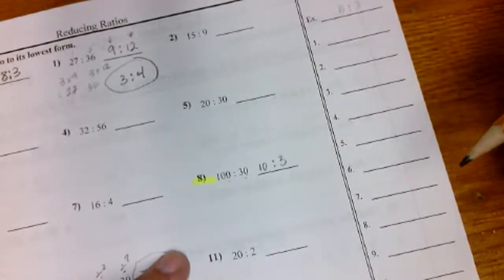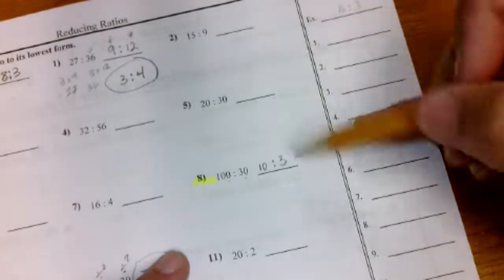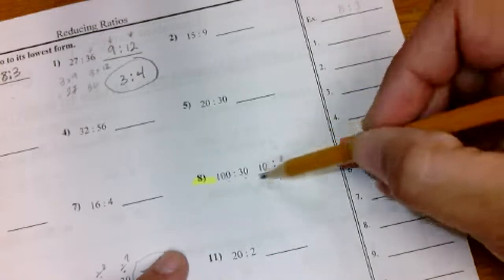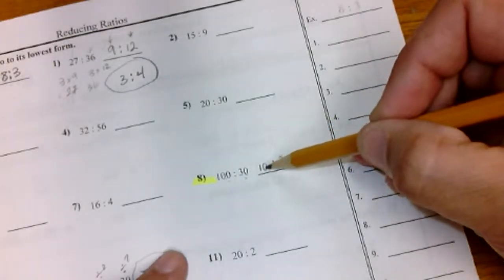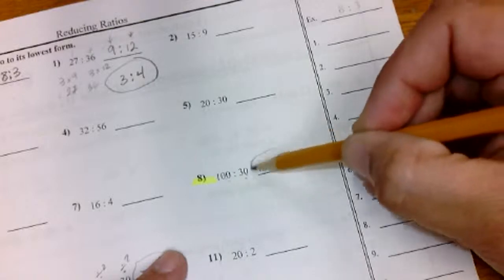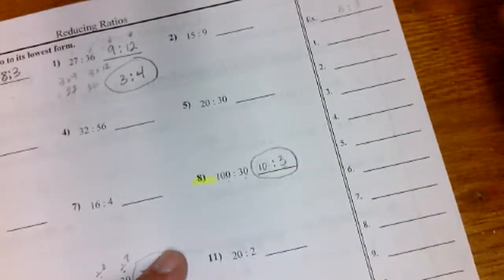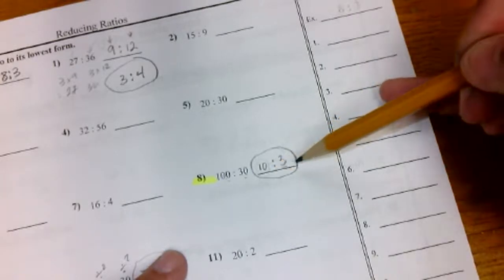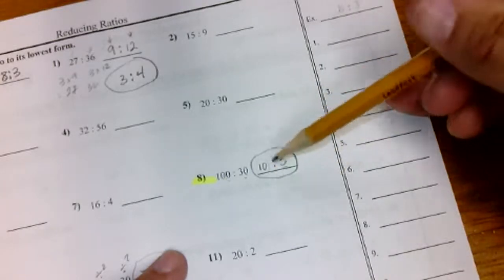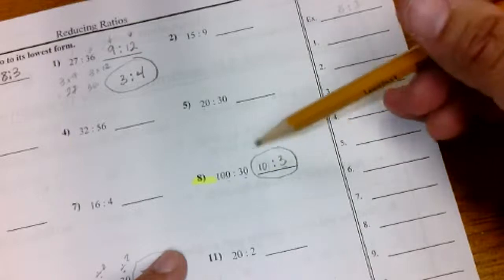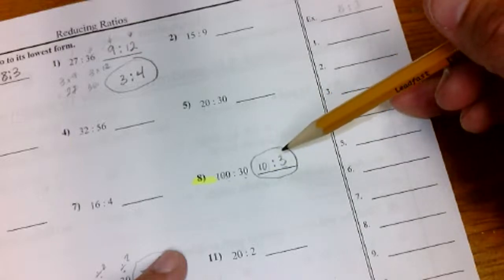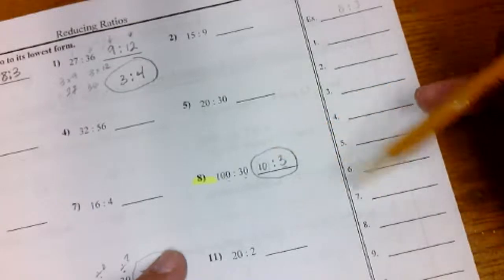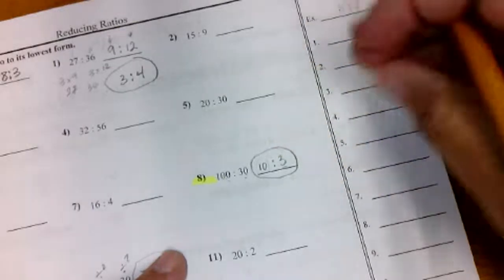Can we break these down anymore? 3 is a prime number, so no. 10 we could break down, but what you do to one side, you have to do to the other. So this is going to be our simplest form. You also know it's a simple form if it's an even number and an odd number. Usually, especially if it's under 10, they don't have any factors in common. So if it's an even and an odd under 10, you can probably leave it. That's going to be its simplest form.